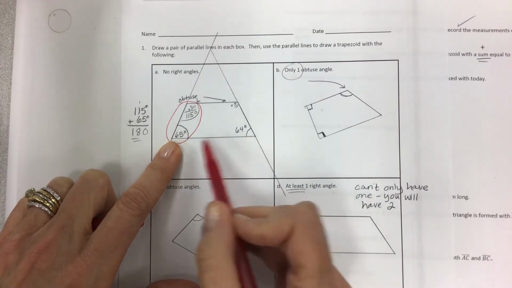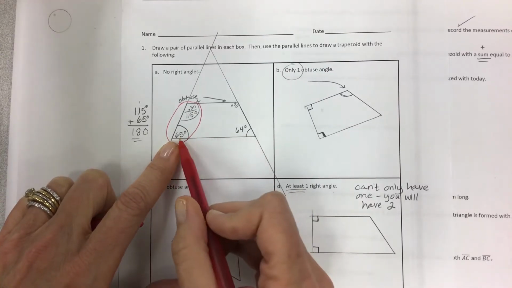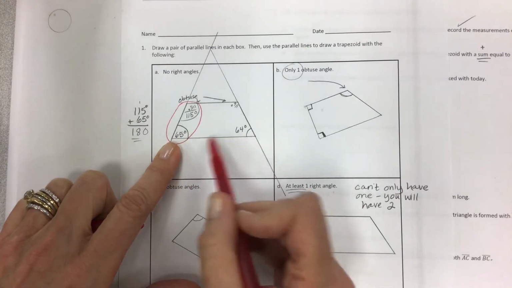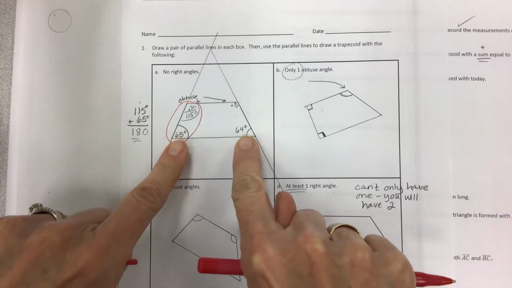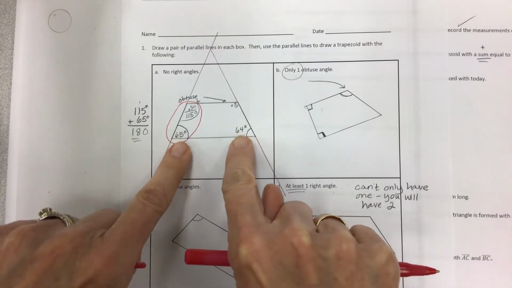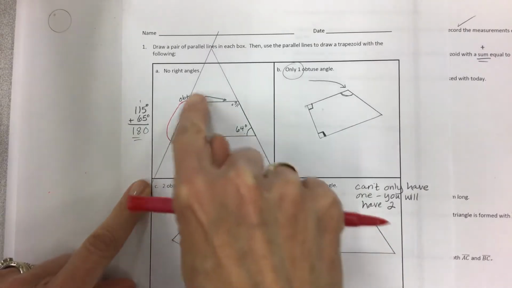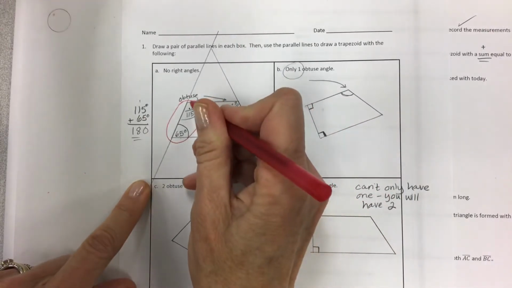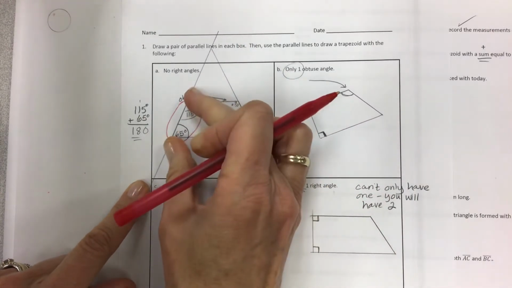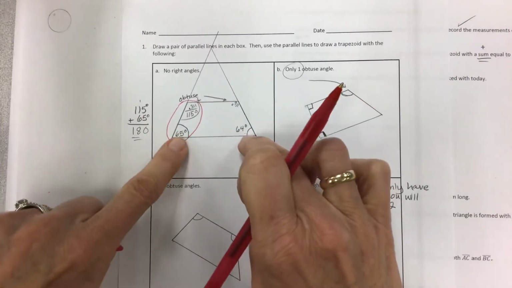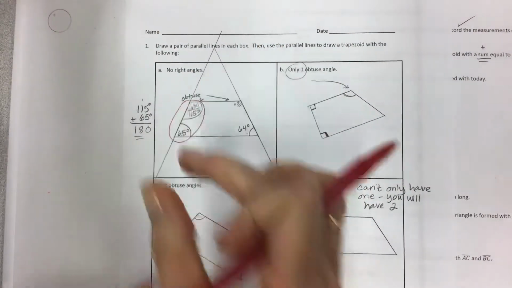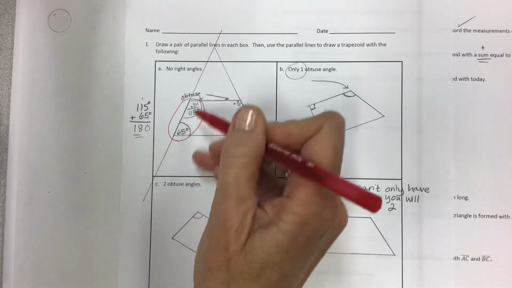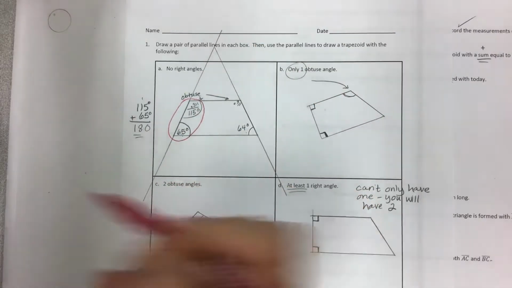65 and 64, will I get 180? No, I'm going to get 129. Okay, so these are adjacent, but because they're both acute, they're not going to give me that 180. So it's only going to be the obtuse and acute together, not the acute or obtuse. You won't get 180 that way. It's got to be the neighboring angles that are the big, small on that same line.